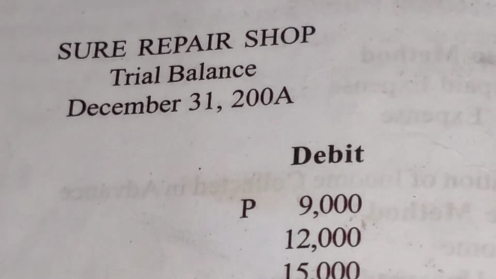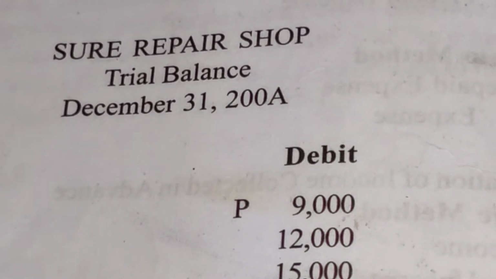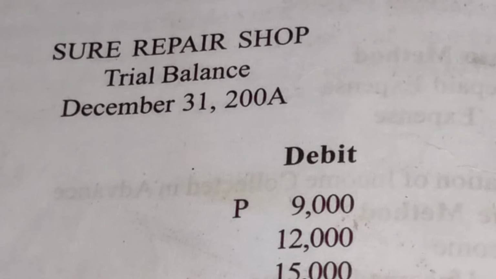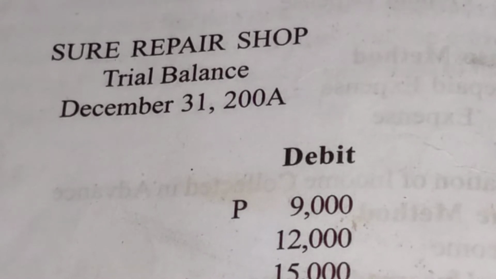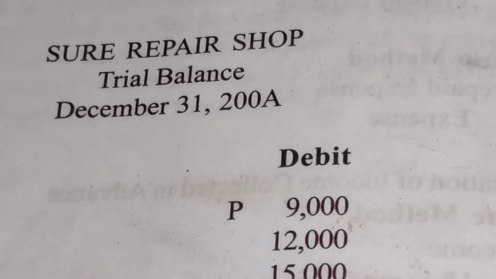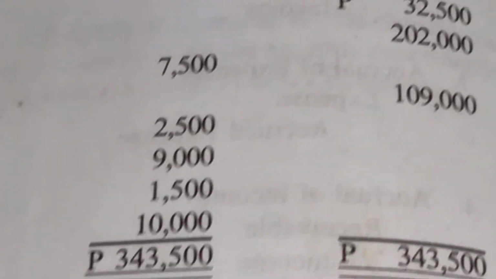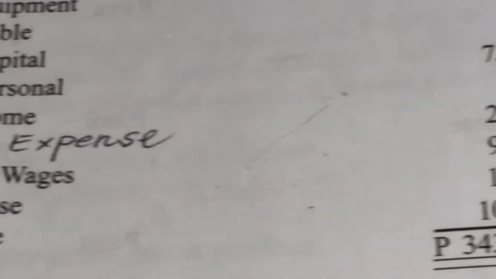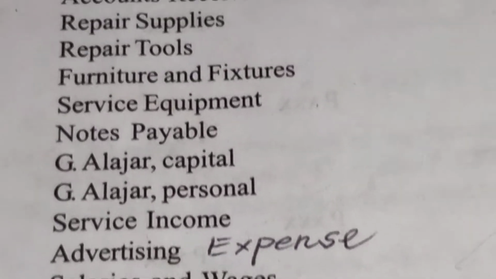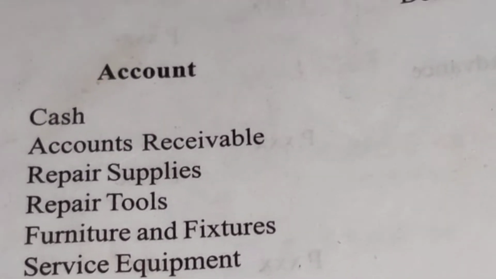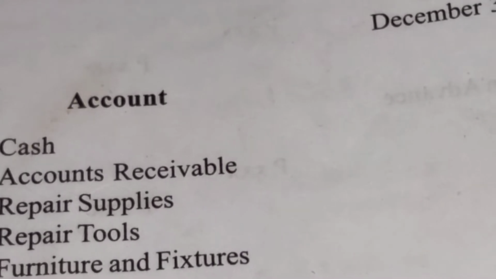Okay class, what we have here is a trial balance of a shoe repair shop. I have already given you this before. This is a trial balance as of December 31, 2008. Of course, you know that before you can make the trial balance, there are transactions first. Then you prepare journal entries.